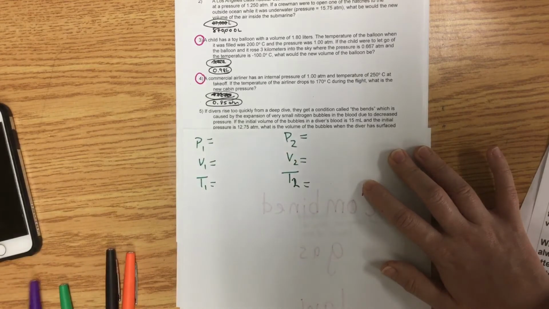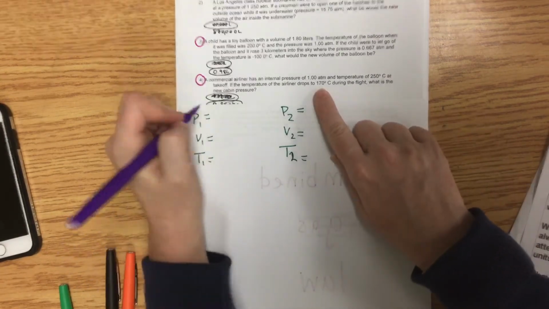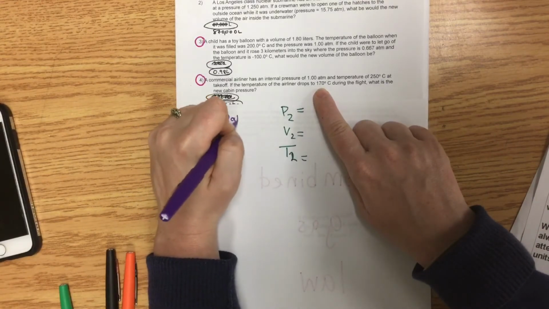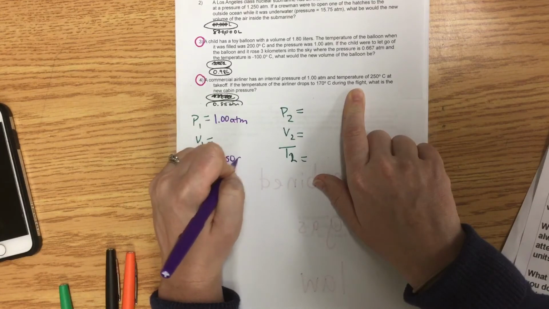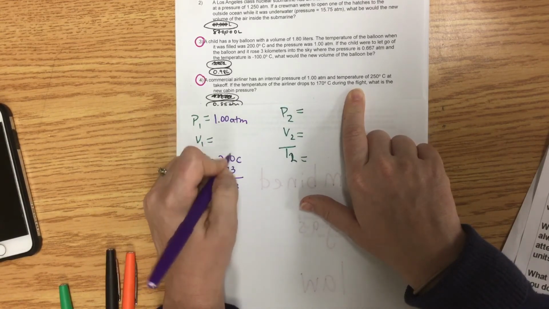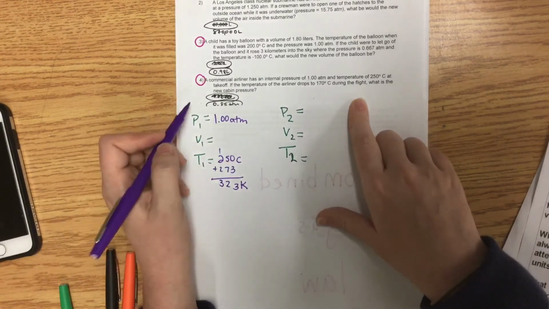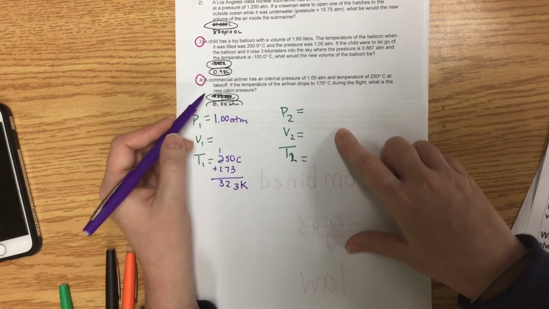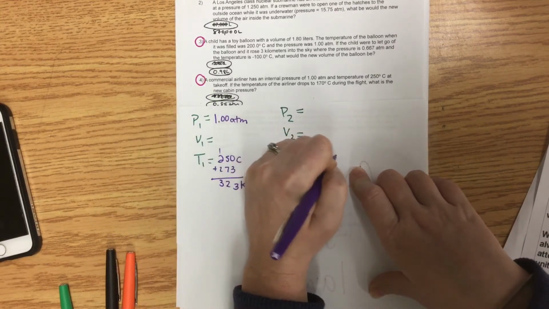As I'm reading my problem, I see that the internal pressure starts off at 1 atm and the temperature is 250 Celsius. Go ahead and add 273 to that and I get 523 Kelvin. And the temperature of the airline drops to 170 degrees Celsius.